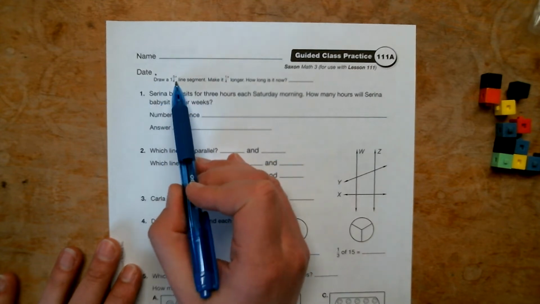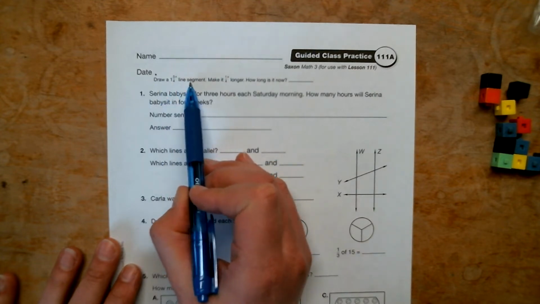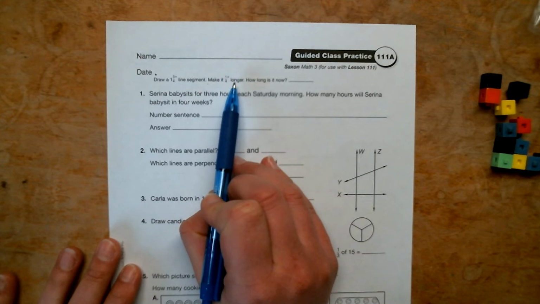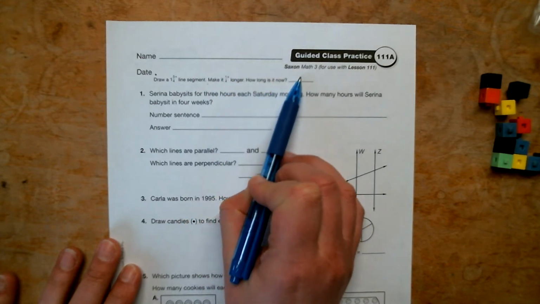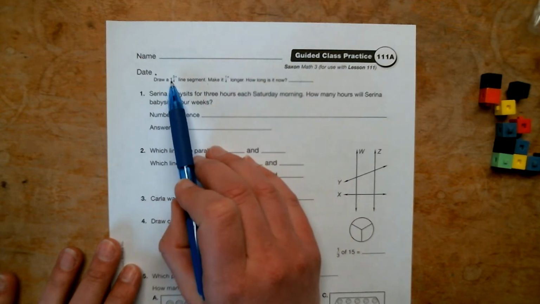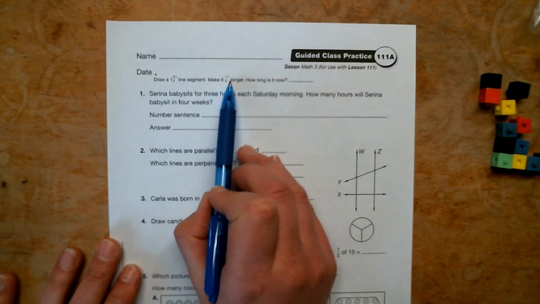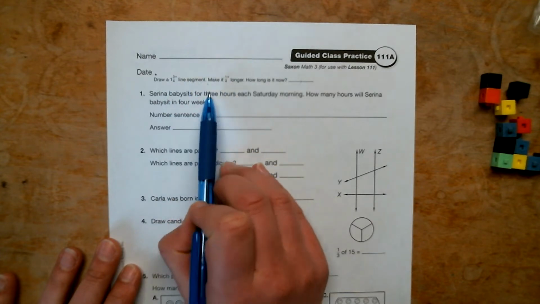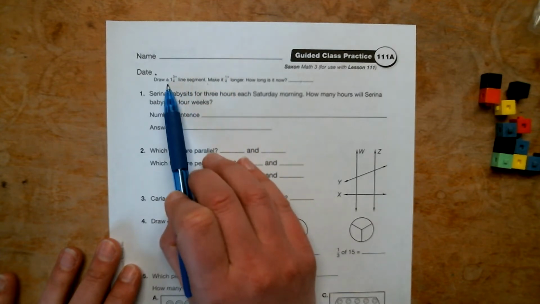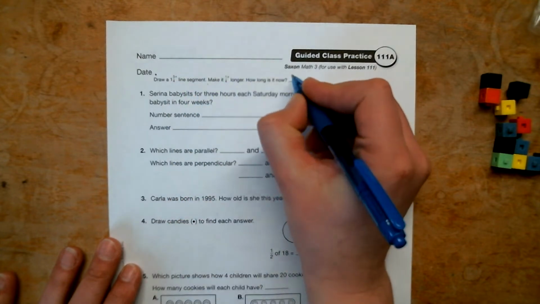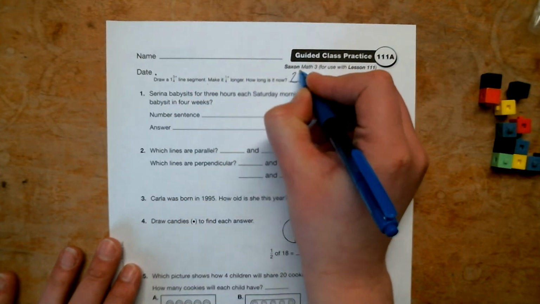All right, draw your 1 3/4 line segment, make it 1/4 longer, and then tell me how long it is now. So 1 3/4 plus 1/4. 1/4 plus 3/4 is 4/4, which makes it a whole other inch. So make sure your line is 2 inches long.